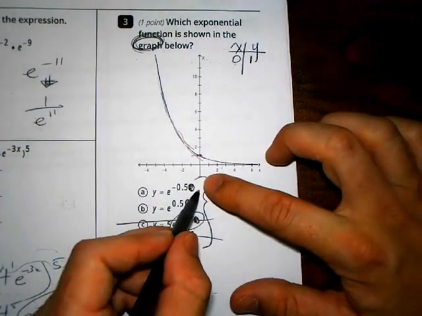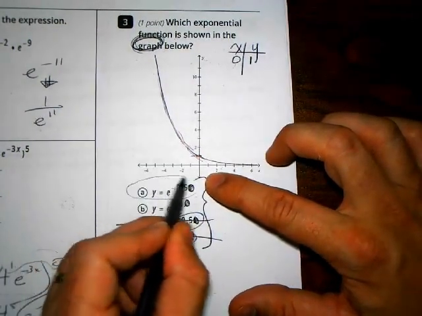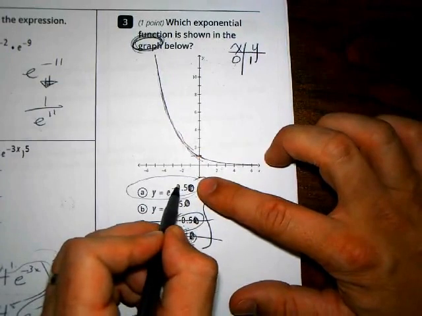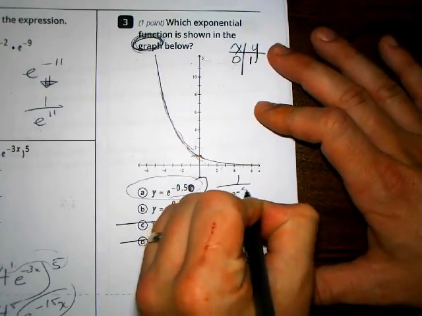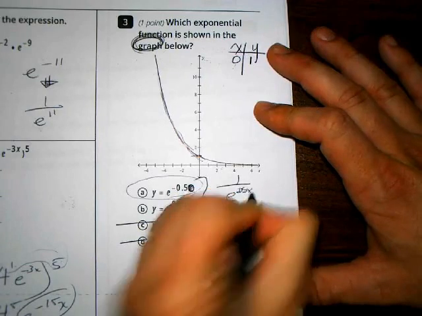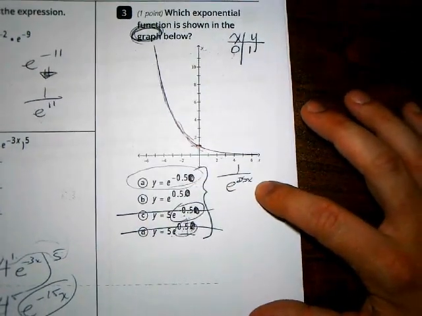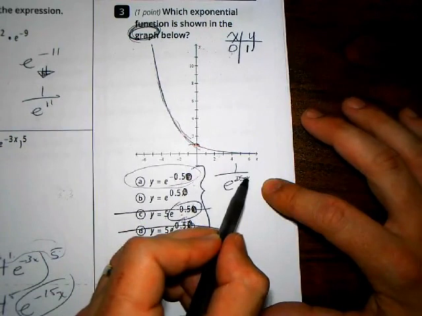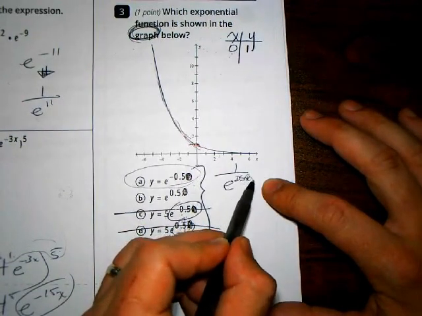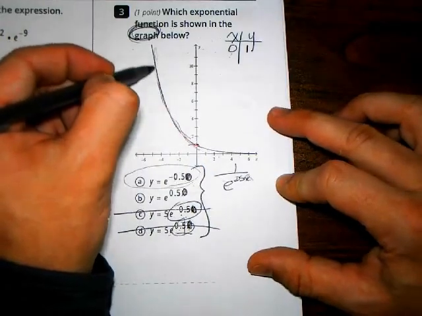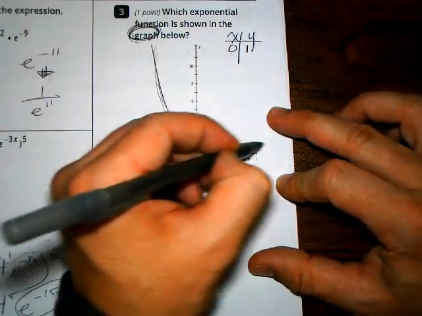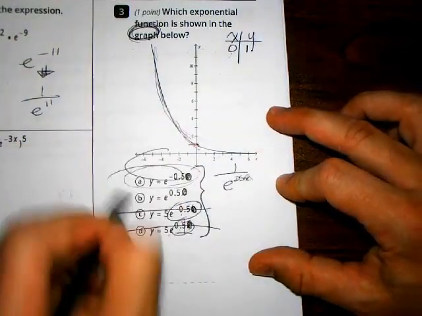It's going to decrease every time, because this negative exponent means that it's actually a fraction. So when you increase x to 2, 3, 4, your denominator is getting bigger and bigger and bigger, which means the whole thing is getting smaller and smaller and smaller. Good deal on that one.